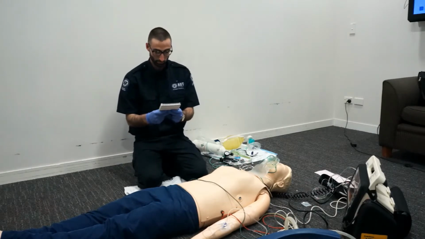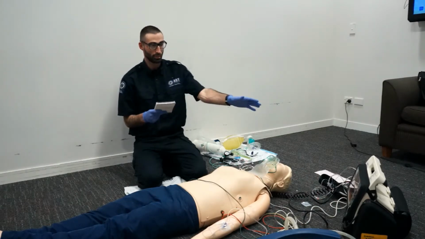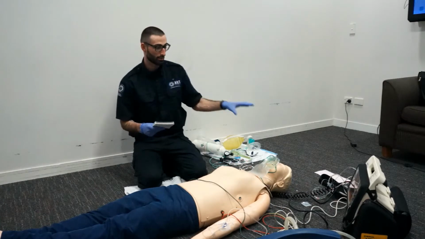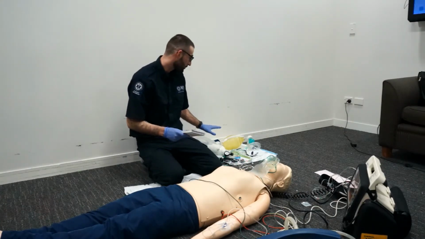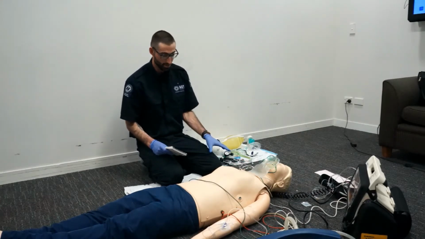Position the monitor so that it can be seen, leaving space to the right side of the patient's head for intubation equipment. Okay, so the monitor is placed here. It can be seen at the feet, it can be seen on either side of the patient, and it can be seen on the head. On the right here, we've got our equipment moved far enough to the right to allow for the space for the ICP and its intubation role.